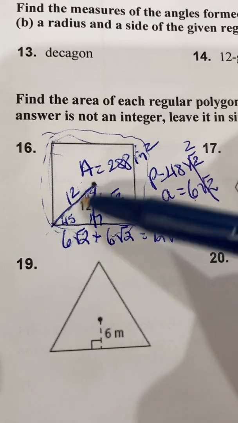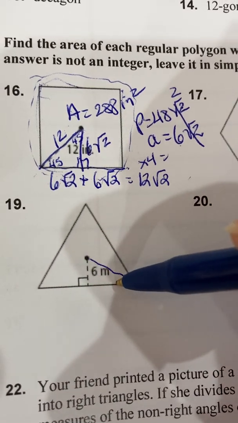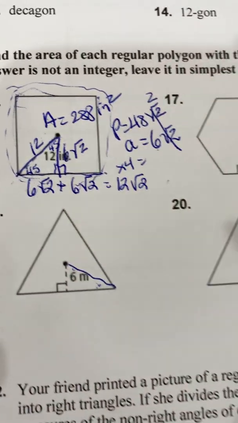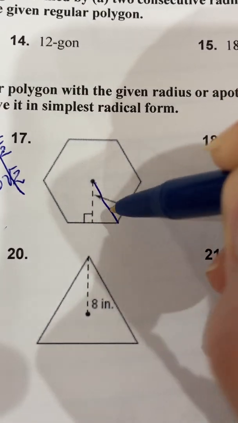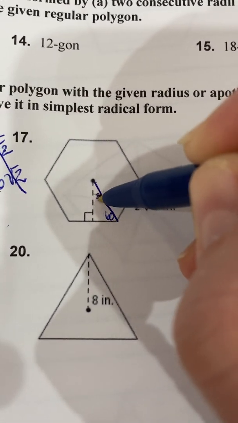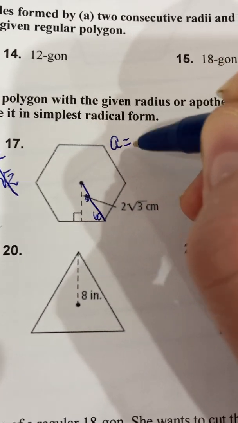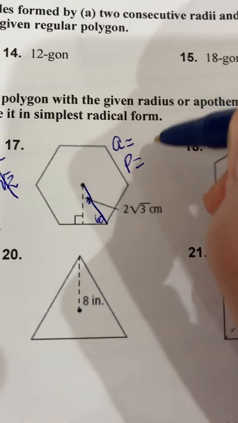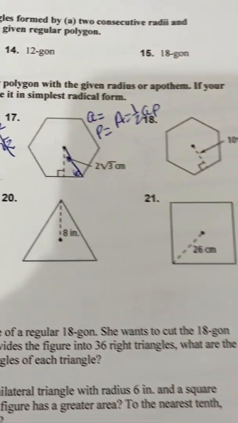But your square, you're going to have your 45, 45, 90s. On your triangle, you're going to have your 30, 60, 90, where 30 will be down here, 60 is here. And then on your regular hexagon, you will have 60 down here and 30 up here. You just follow your 30, 60, 90 rules. The only thing you need to find is your apothem and your perimeter. Plug it into your formula for area and just make sure you label it as units squared.